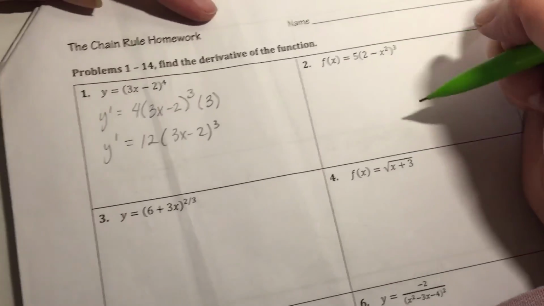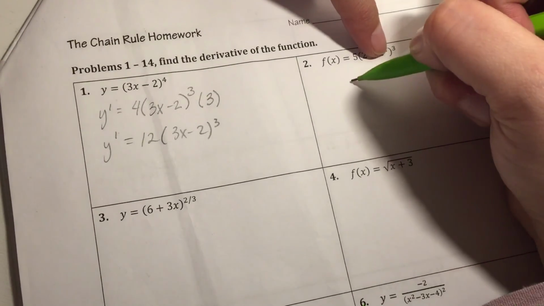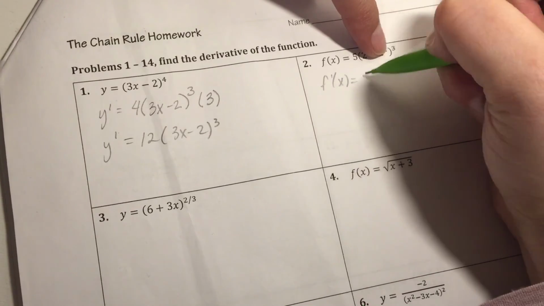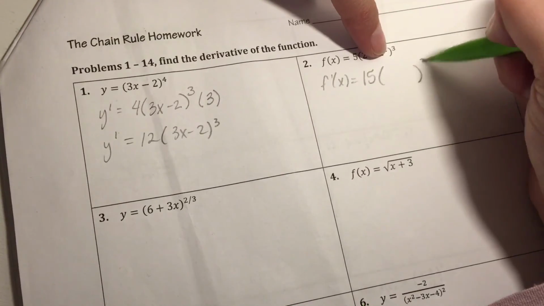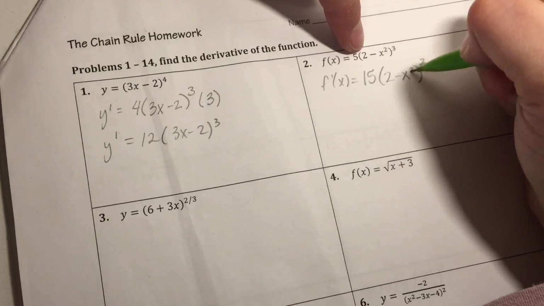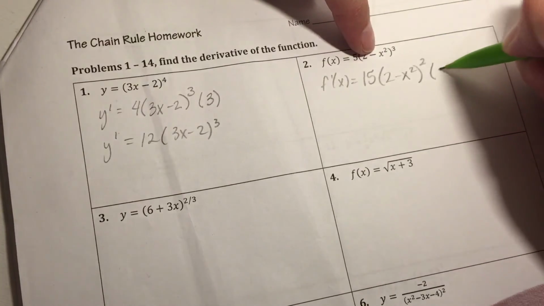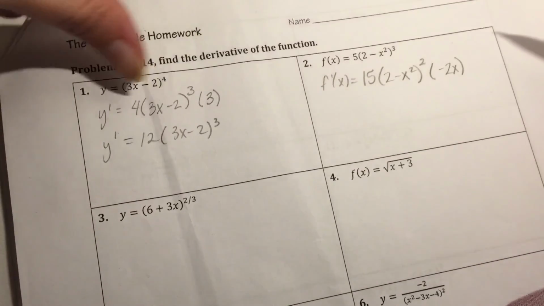All right. The next one is derivative of the outside, keeping the inside the same. So that's 15 times the derivative of the inside. Let me go ahead and write that. Times the derivative of the inside, which is, now that's 0, so it's just negative 2x.